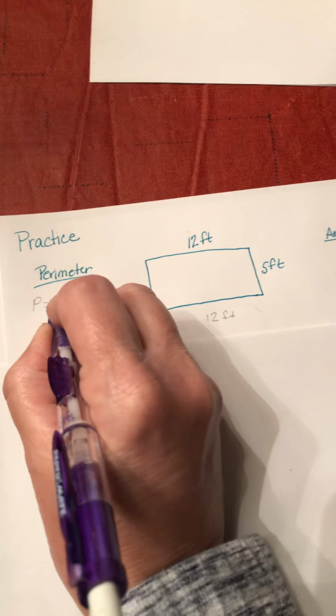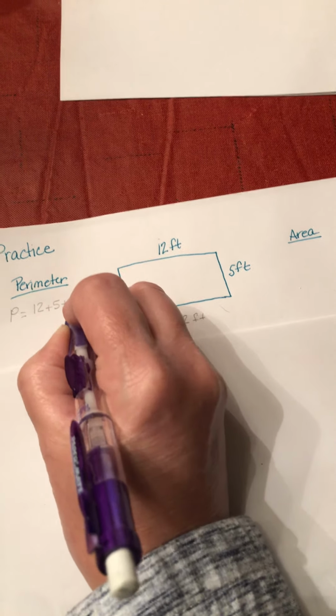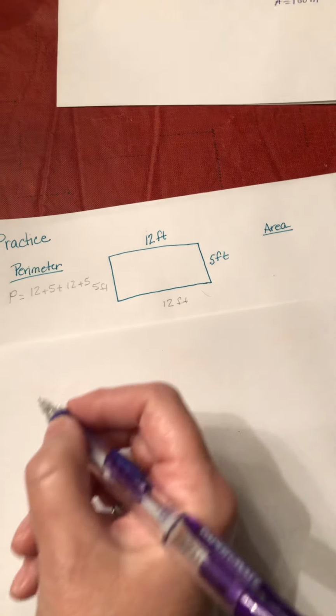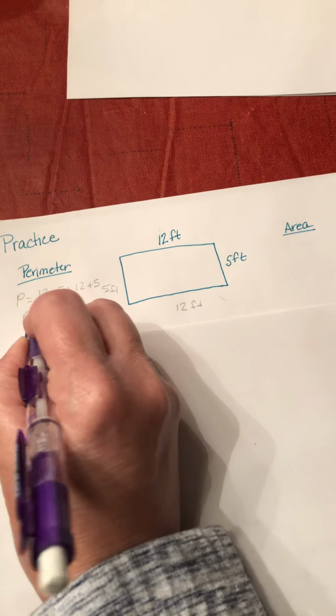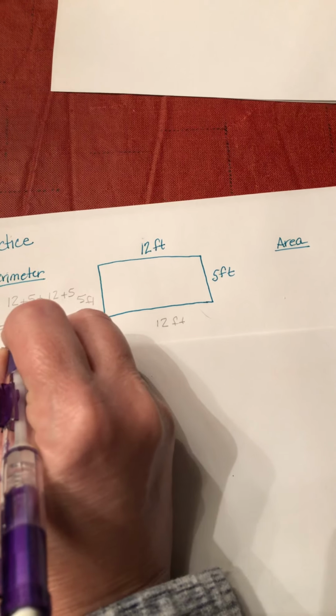P is equal to 12 plus 5 plus 12 plus 5. So when you add those together, your perimeter is going to be 34 feet.